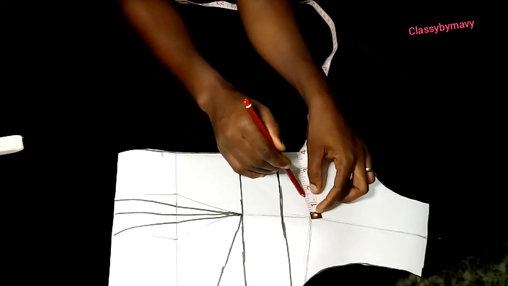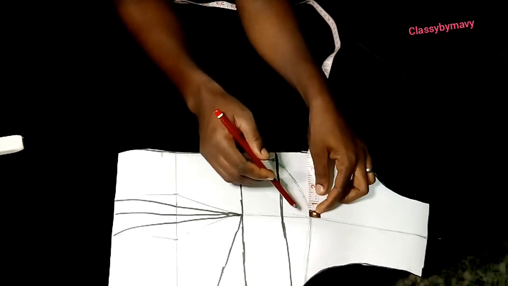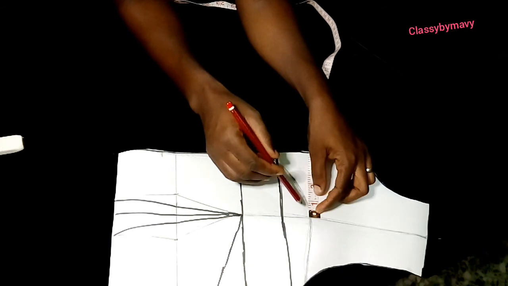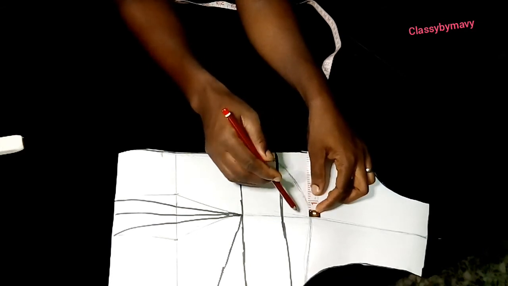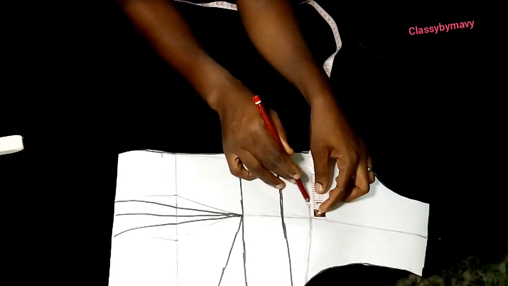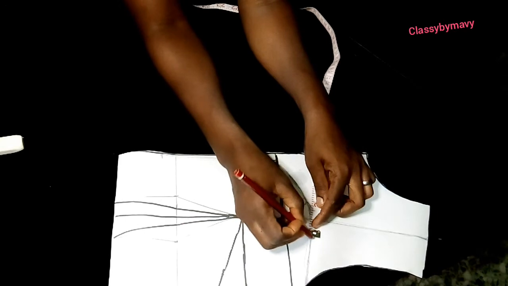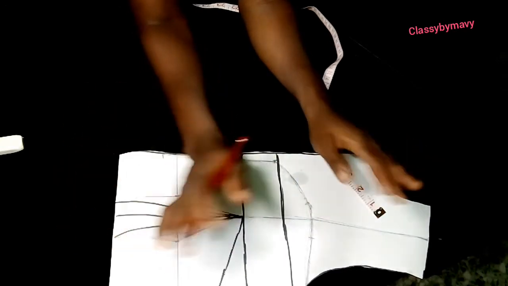On this side, you can see what I'm doing. I've distributed it evenly, and I'm going to connect with my curves. Can you see?